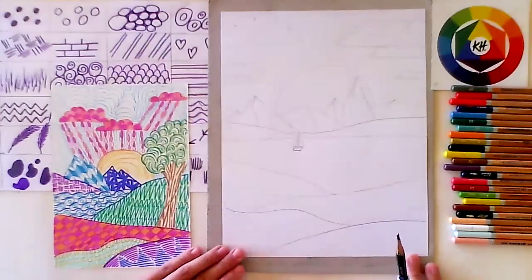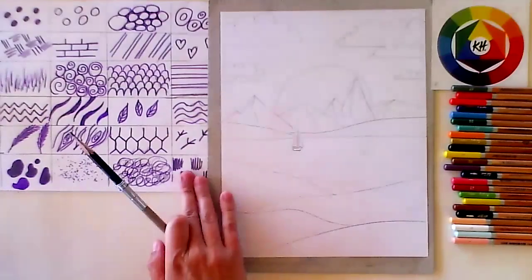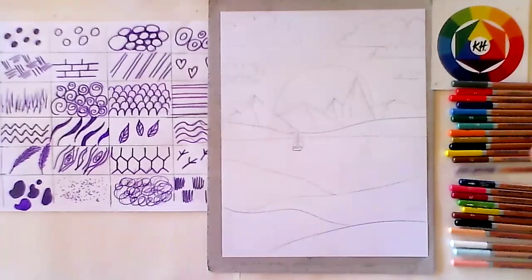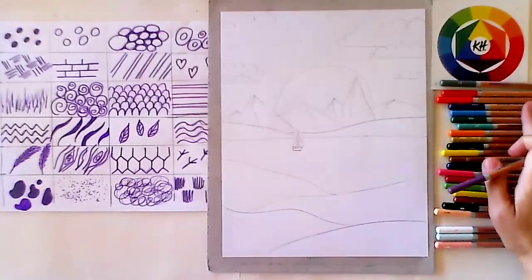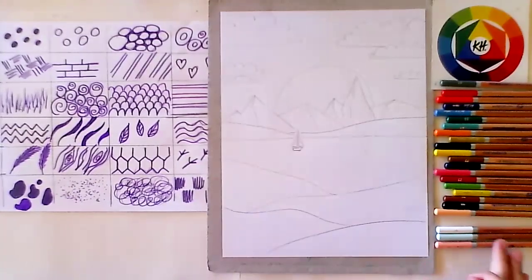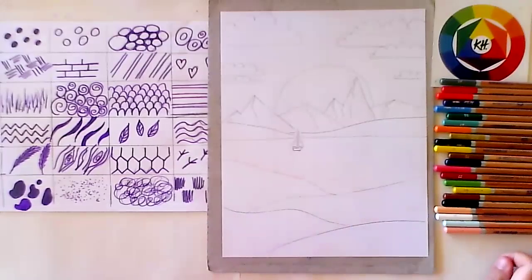Nice. So let's start making our textures. Here I have some of them, so you can choose from here. You can invent your own. What you do first, take any color that speaks to you. It can be your favorite, or just one you happen to grab. I suggest we start with the landscape, with the part of the hills.